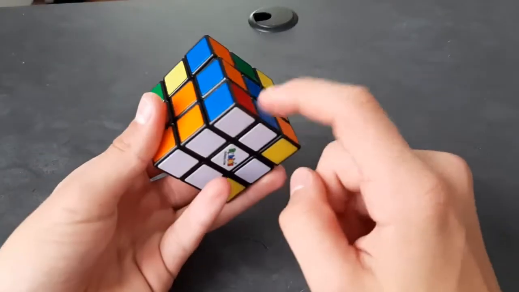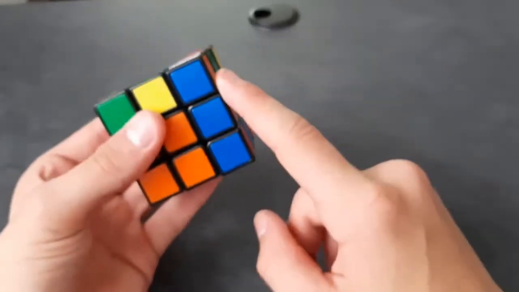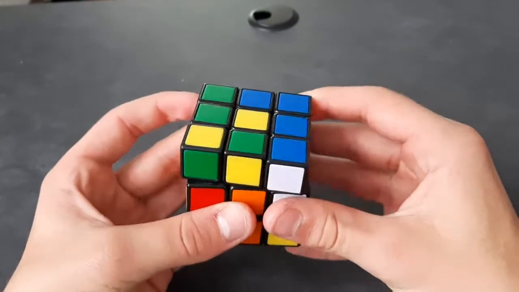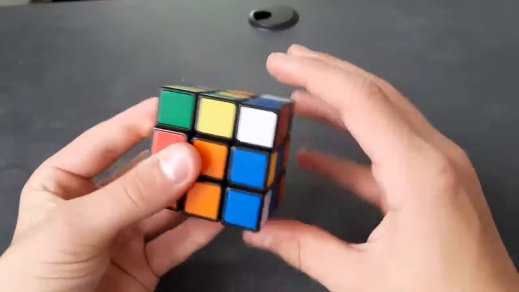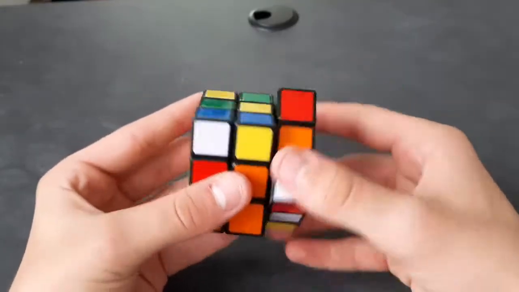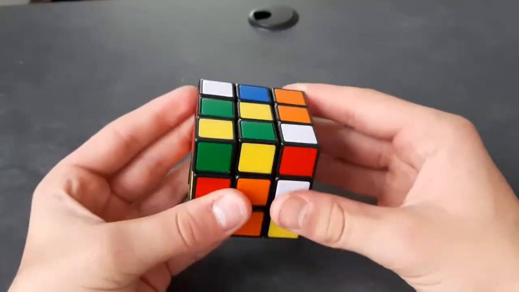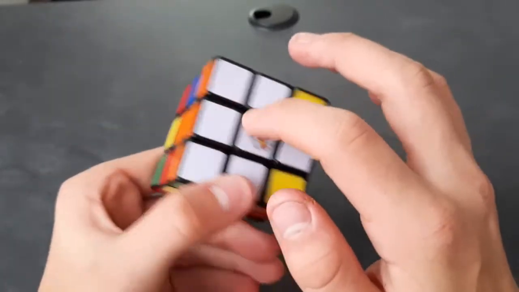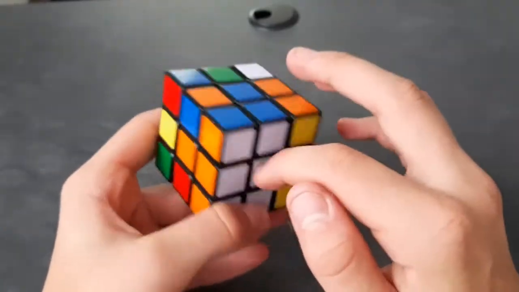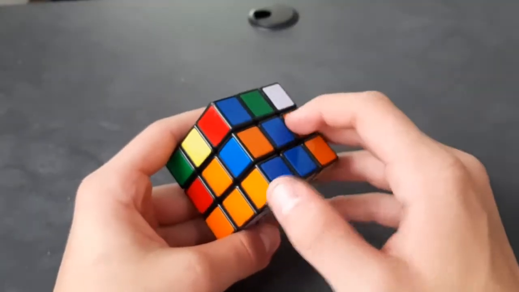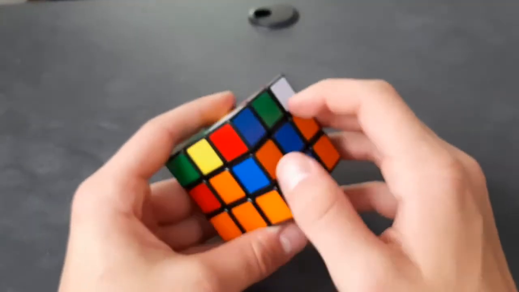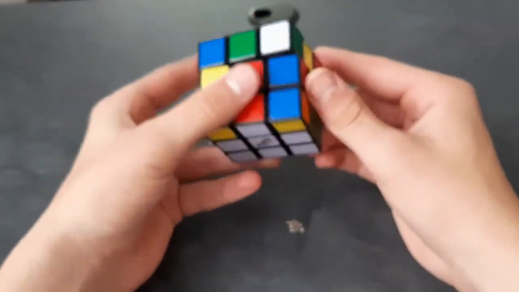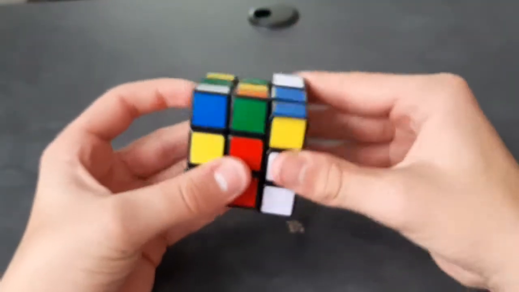And as you can see right here, this piece went in here, but that's not the right piece we want, so we just want to put this one in. R, U, R prime, U prime, R, U, R prime, U prime, R, U, R prime, U prime. And as you can see, we got this corner on the white side, and right here it's orange and blue, and so it's lined up. And we're just going to do that for all of the other sides.